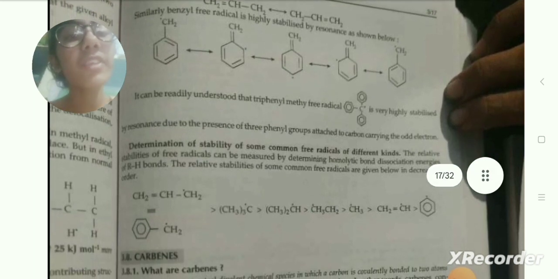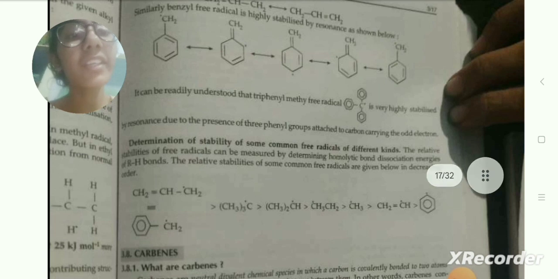Determination of the stability of some common free radicals of different kinds. The relative stability of free radicals can be measured by determining the homolytic bond dissociation energy of the R-H bond. The relative stability of some common free radicals is given below in decreasing order: CH2=CH-CH2 free radical, then the alkyl free radicals.